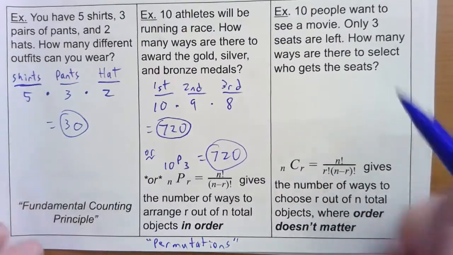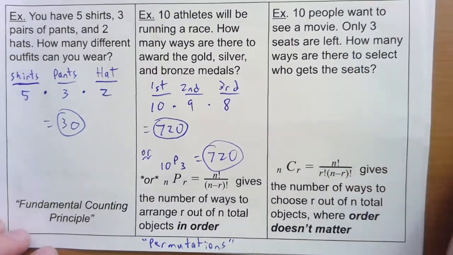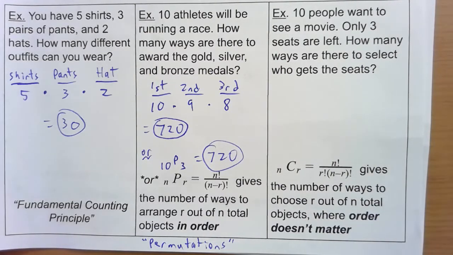All right, now here's the one where we're going to have to use a different method. Okay, we got 10 people wanting to see a movie, and there's 3 seats left, and we're just trying to see how many ways there are to select who gets the seats, just who's going to get in the theater. Okay, we're not looking at maybe one of the seats is closer to the screen, or maybe 2 of the people want to sit together, and so how many different orders can we seat people? We're not looking at that. We're just looking at who's going to get seats, who's going to get into the theater.